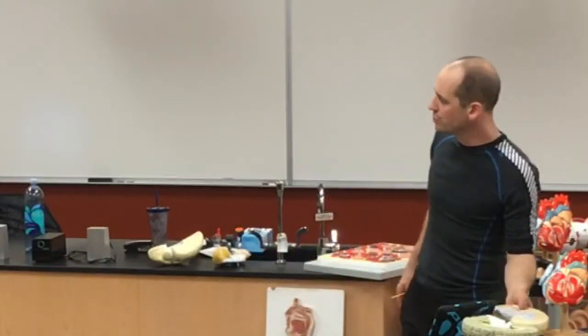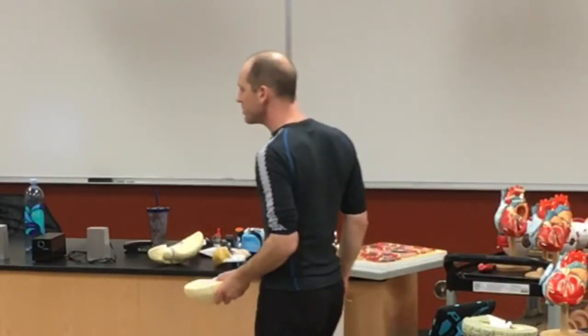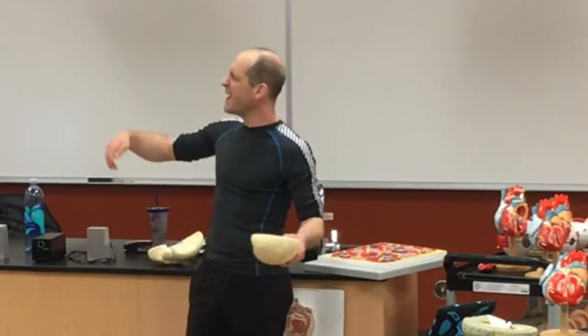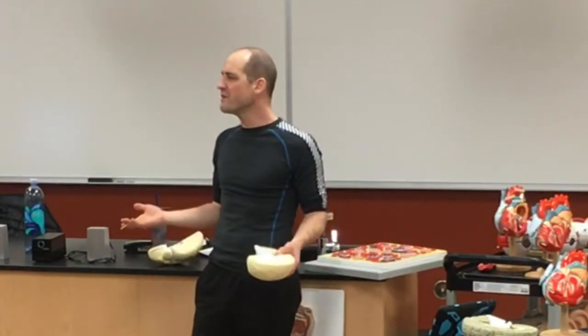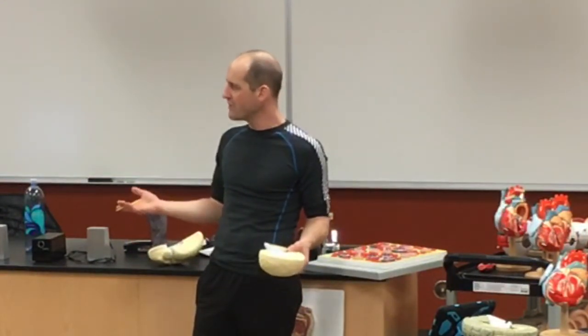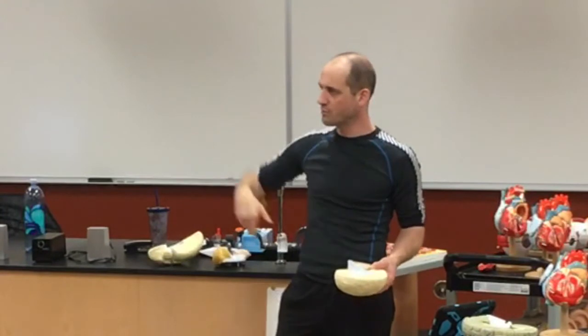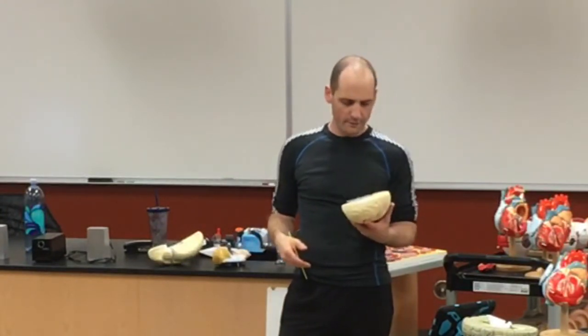Because we want to name clusters of cell bodies nuclei and not ganglia. We want to name ganglia clusters of cell bodies in the peripheral nervous system. It's just because in the periphery we have to protect each other, or we have to be more clustered so they don't get crushed. Up here in the brain, it's all protected by a skull, so it's much more free moving around.